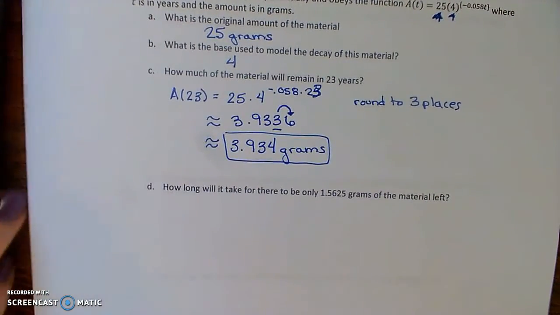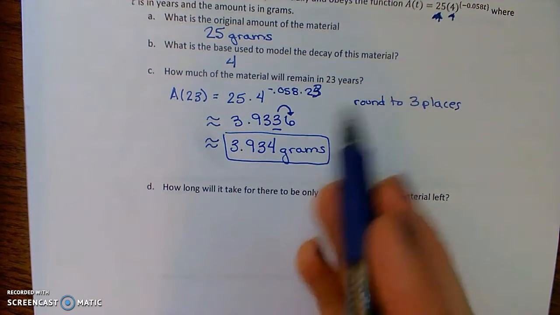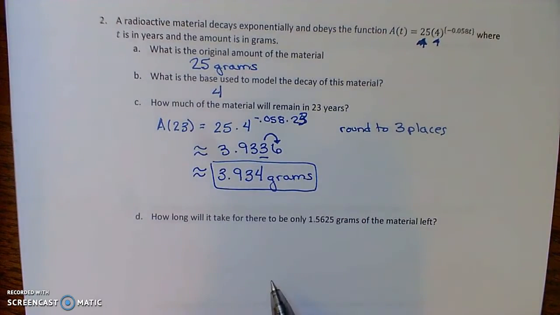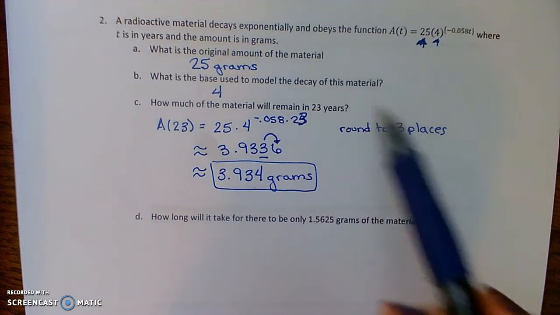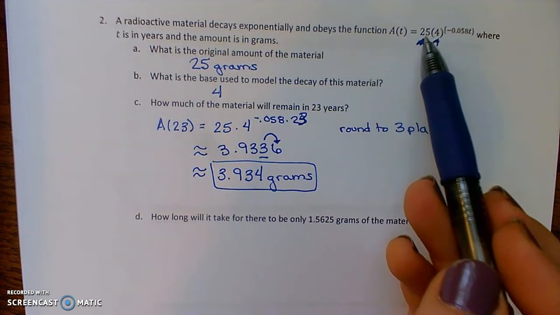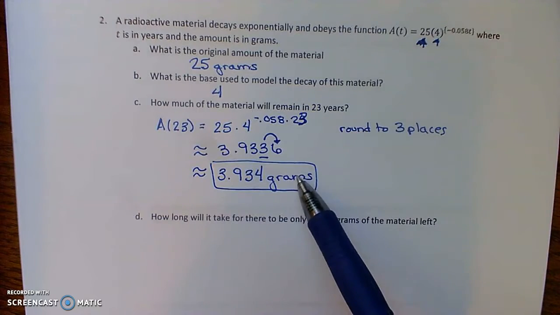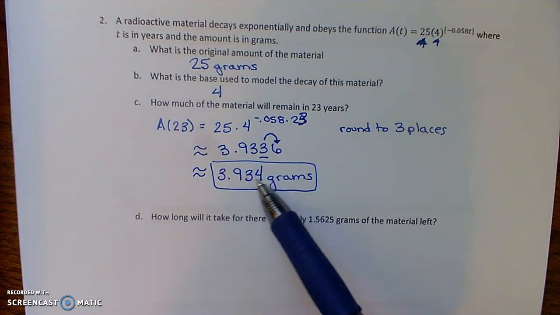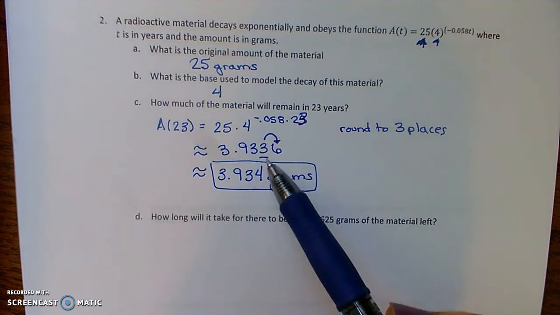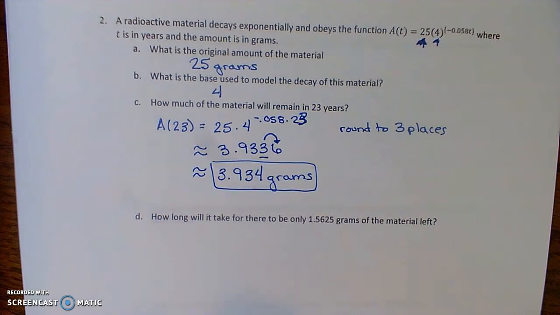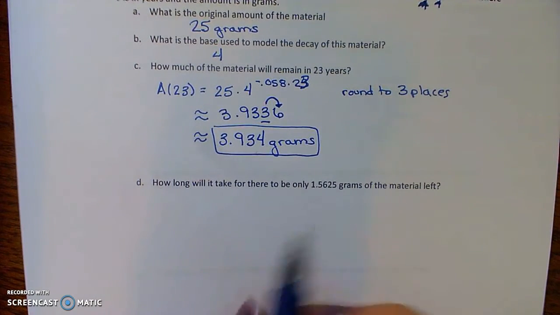And how long will it take for there to be only this many grams of the material left? Also, we need to make sure we know what we're doing in all of these problems. So first, since this material is decaying, we should expect that if we started with 25 grams, after 23 years we're left with a little bit over 3 grams, so it is decreasing. So this does give us a number we expect. So how long? We're going to solve for t.